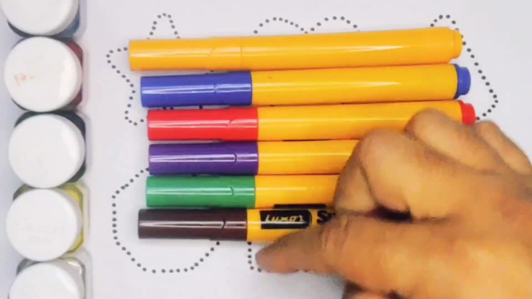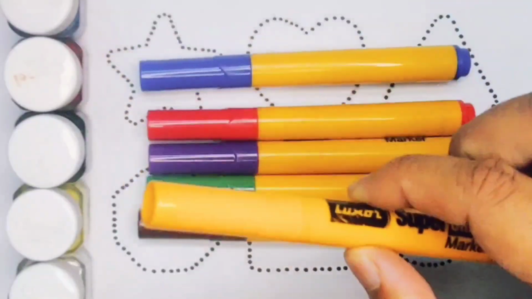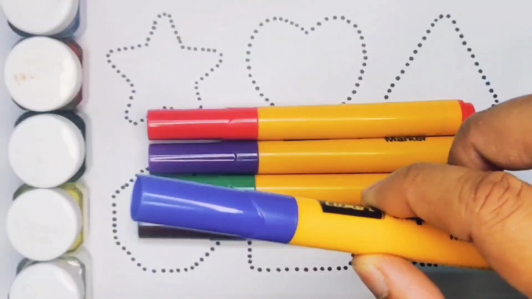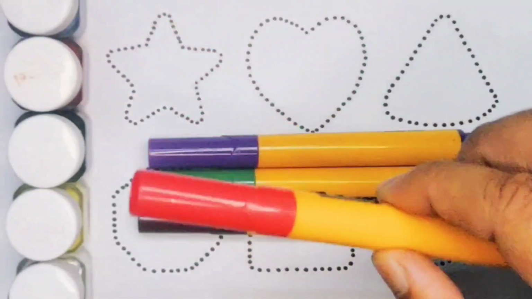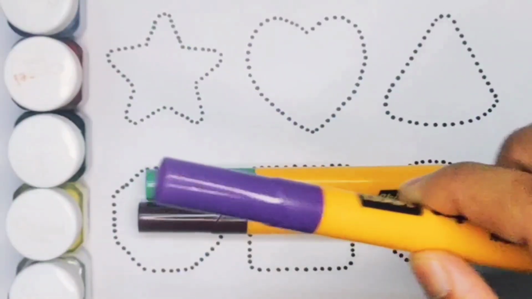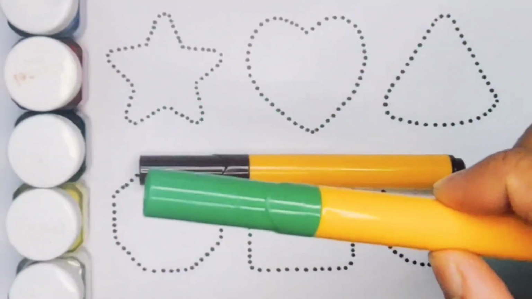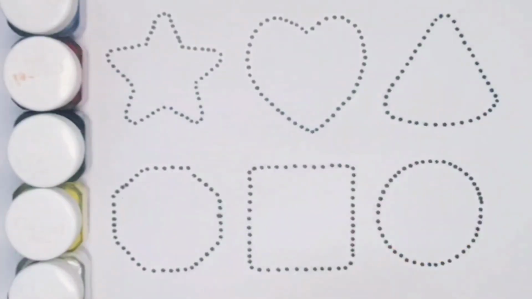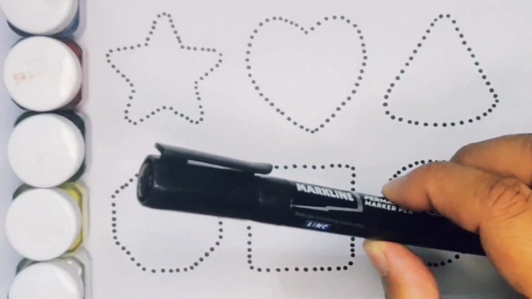First you're going to know the colors' names. Orange color, blue color, red color, purple color, green color, chocolate color and black color.